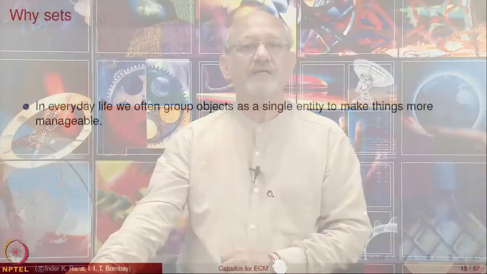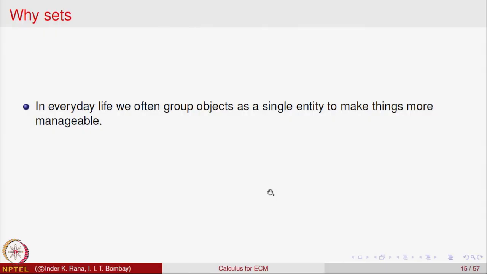So, why are sets required and what is a set? Let us begin with observing that in everyday life we often group objects as a single entity depending on a common attribute or a property they have, so that things become manageable. Let me give you some examples about this.